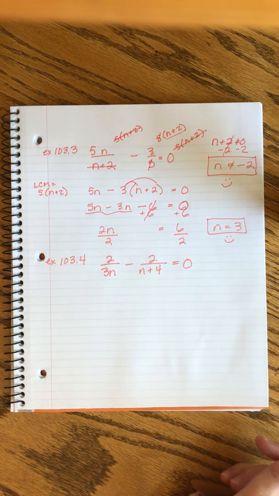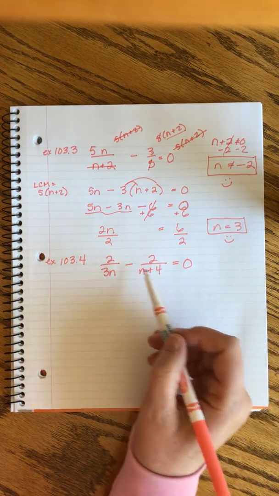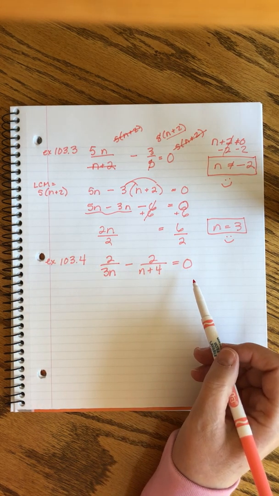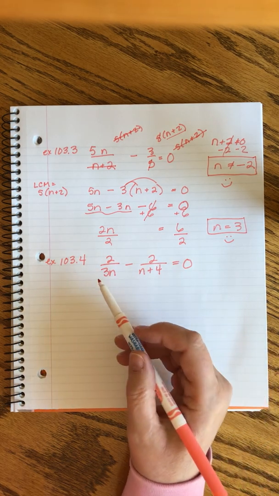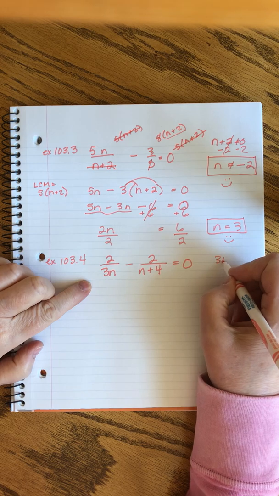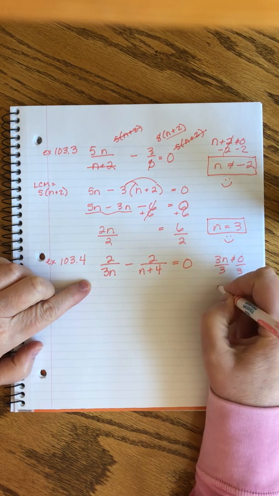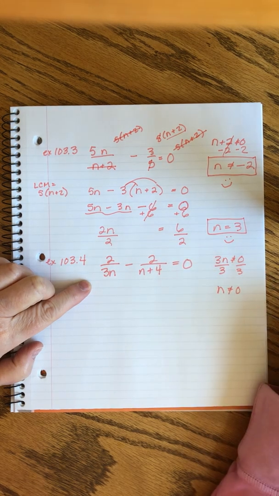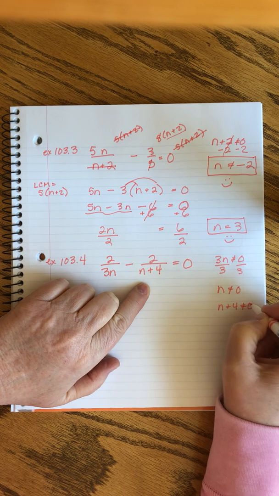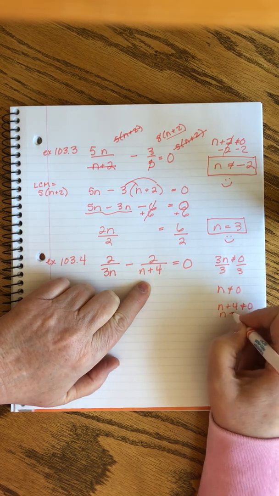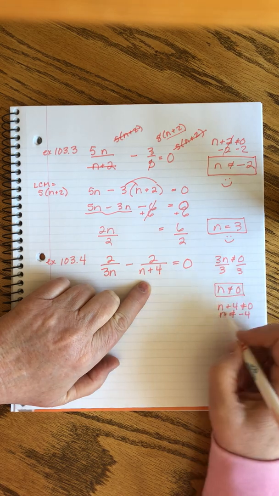Okay, 3n minus 2 over n plus 4. Okay, beautiful. Here we have 0 on this side again. That means whatever we multiply is going to evaporate. We have to just embrace the fact that that's okay. We set our conditions. 3n cannot equal 0. So we find that n cannot equal 0. And n plus 4 cannot equal 0. N cannot equal minus 4. So here are two conditions.